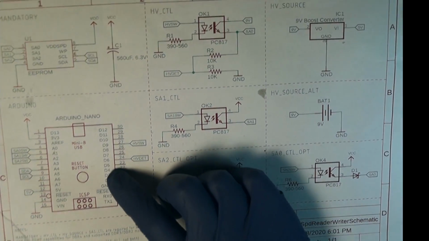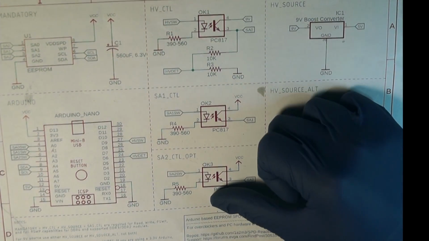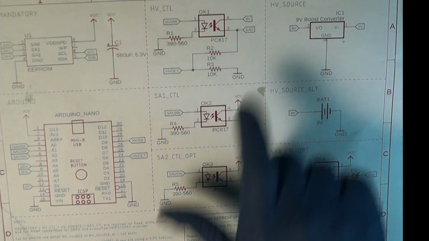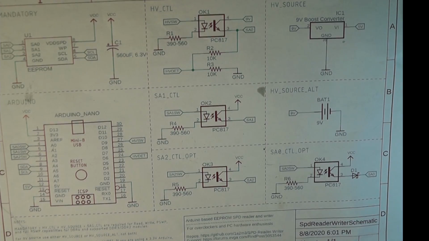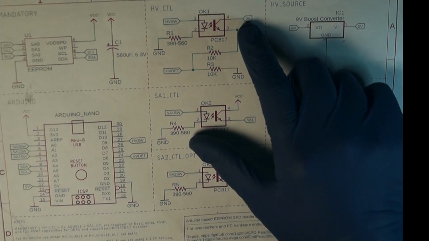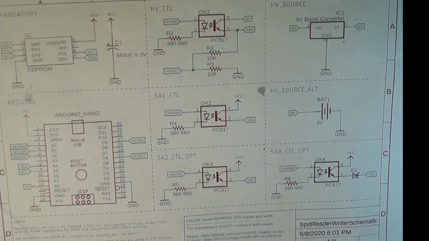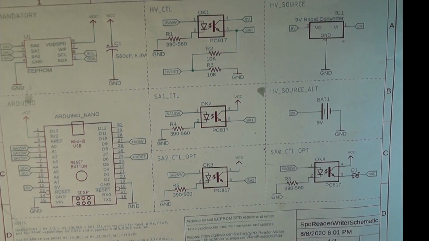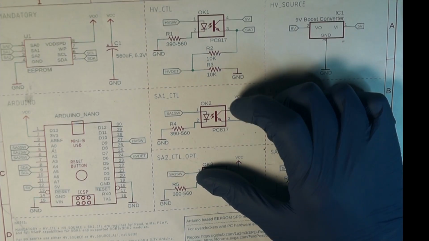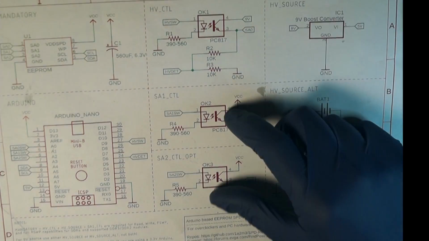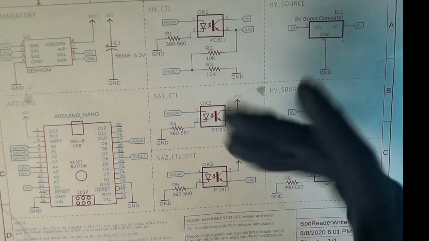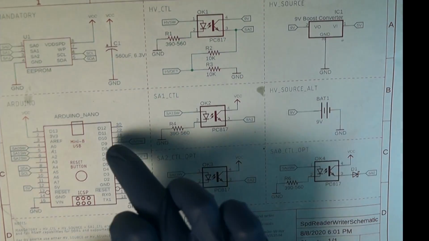Talking about Arduino not being happy, the reason we have to use these optocouplers is, as you can see here, to circumvent the write protection, we need a higher voltage of 9 volts. And the Arduino is super unhappy if you apply more than 5 volts to any of the I/O pins. This will definitely damage the Arduino, and that's the reason why we need these optocouplers. An optocoupler is basically a switch that is actuated by a diode or an LED internally, and that turns on the switch here. In this way we can separate the higher voltage from the lower voltage.